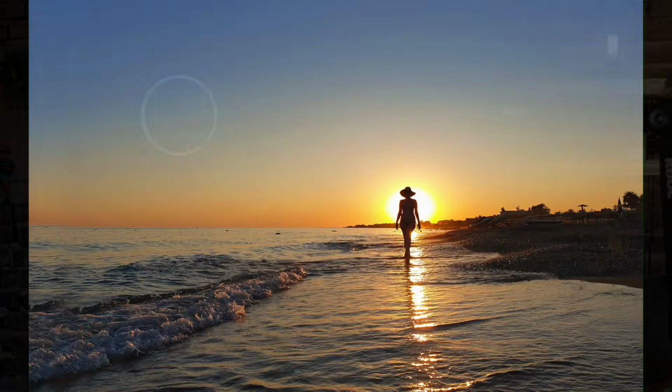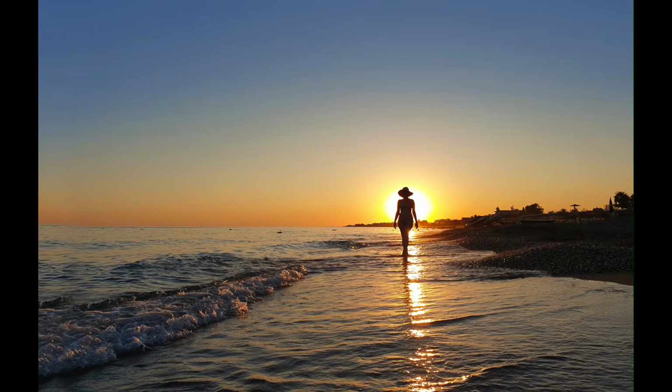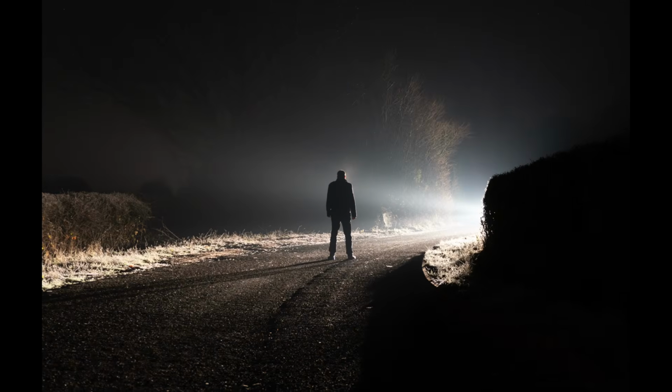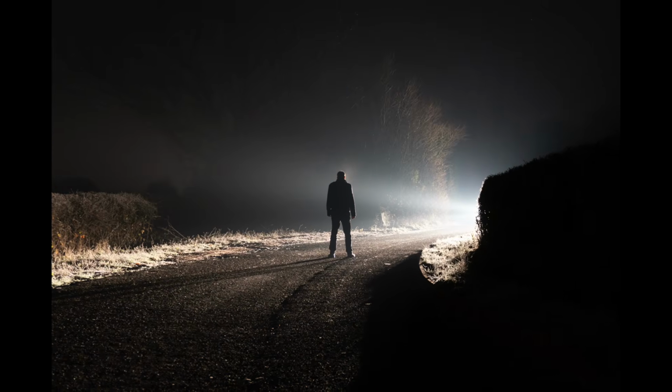Now, the easiest way to create a silhouette is to start with strong backlighting. Think sunsets, sunrises, bright windows, or even headlights at night. Place your subject between your camera and the light source and tell your camera to expose for the bright background, not the subject. You can usually do this by spot metering on the bright area or by slightly underexposing the image manually.